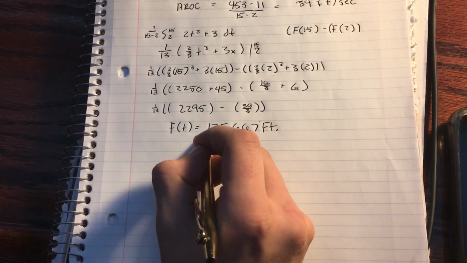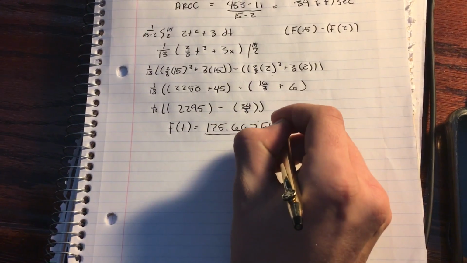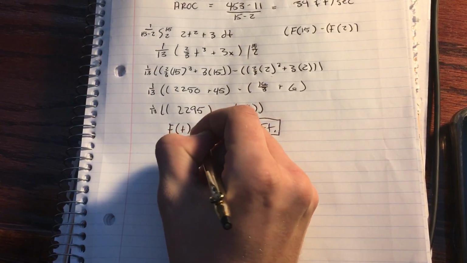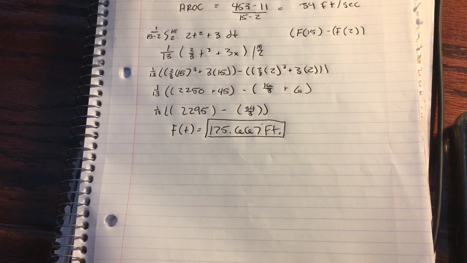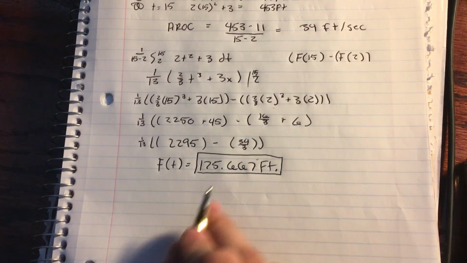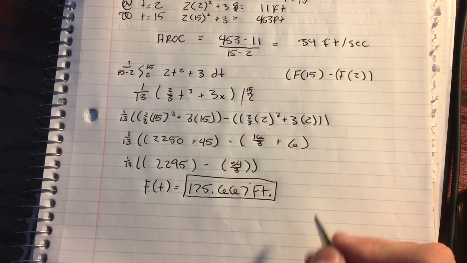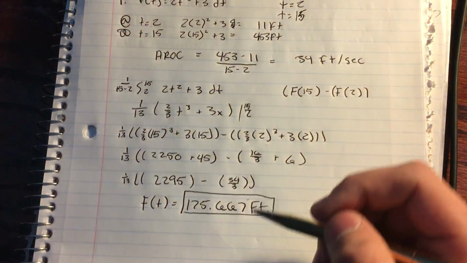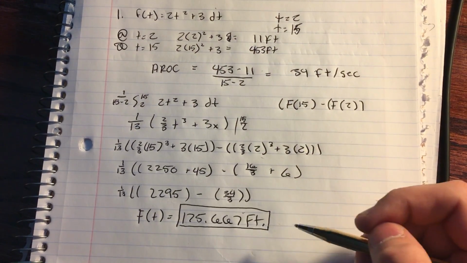And so that means that the total distance that your rocket traveled over the interval from 2 to 15 seconds was 175 feet, or 175.667 feet. And that is how you find the average rate of change and then the total distance.